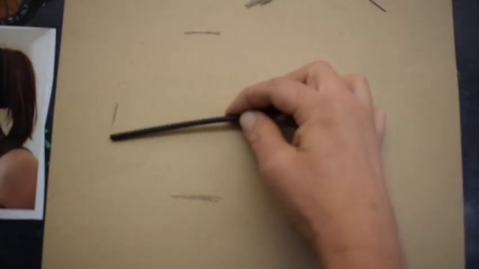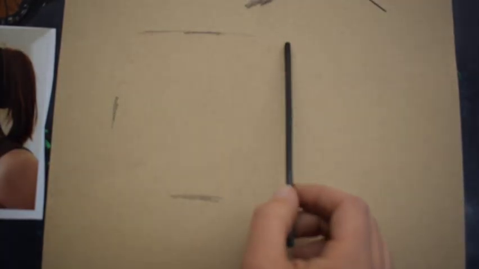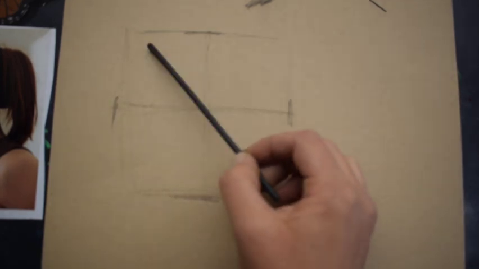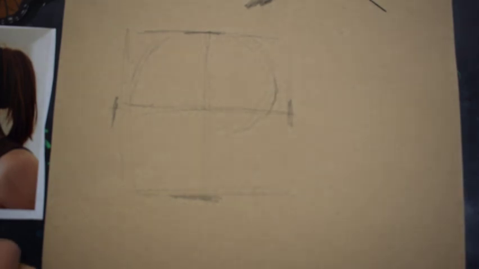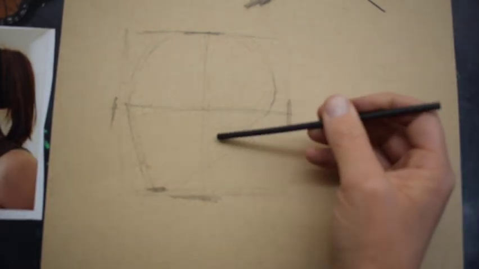Okay, here is the face from the side view. And the one thing about the side view that you have to know is that it's pretty much a square. So the height and the width are usually equal. So here I am drawing the back of the head, and you really want to think skull here. So you're trying to make this sort of look like a skull.